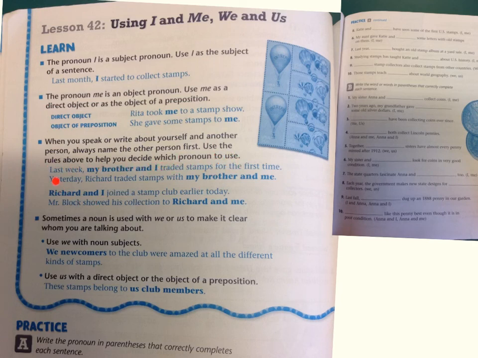So in this example, last week, my brother and I traded stamps for the first time. The subject is pretty much our pronoun we, it's both of us, but you always put the other person first, my brother and I. Since it is the subject, you as a group are the subject of the sentence, so you use I.